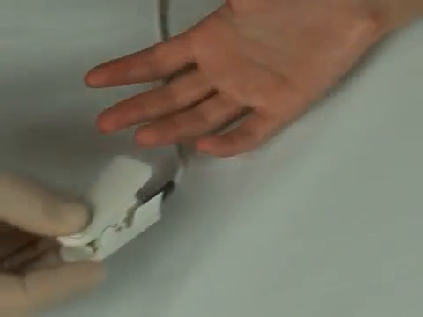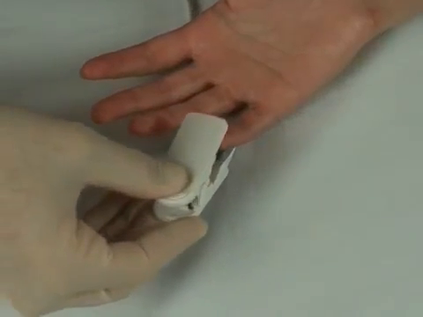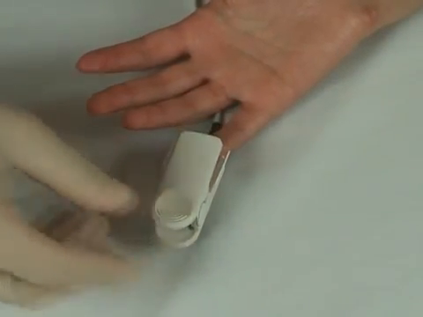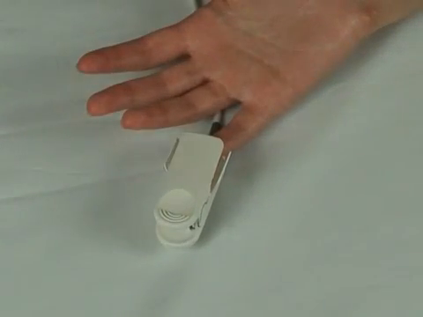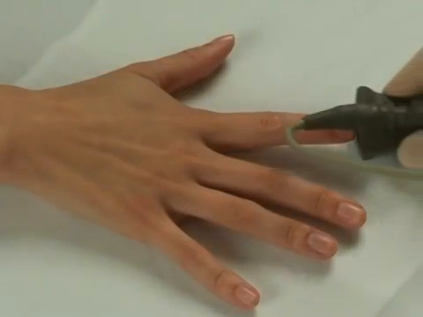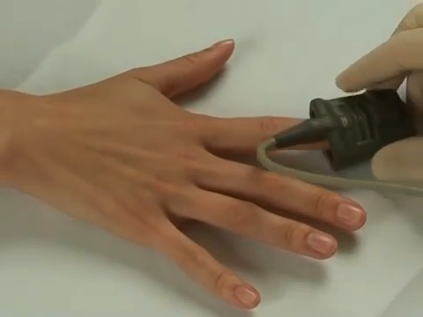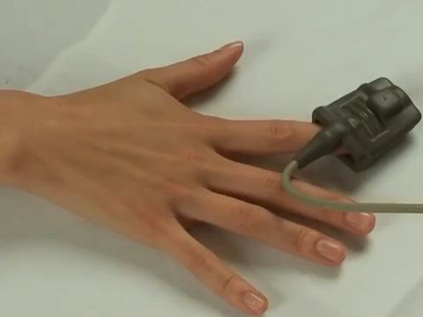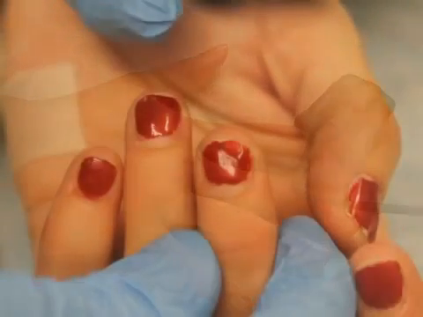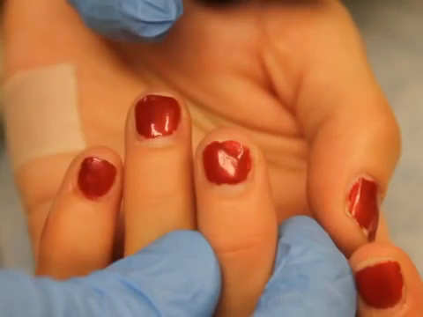If the probe is poorly placed or is the wrong size, light from only one light-emitting diode may pass through the tissues, or the light may not reach the detectors. This will result in falsely elevated or depressed results. Nail polish that absorbs light at 660 nanometers or 940 nanometers may also interfere with the pulse oximeter and result in an inaccurate reading.